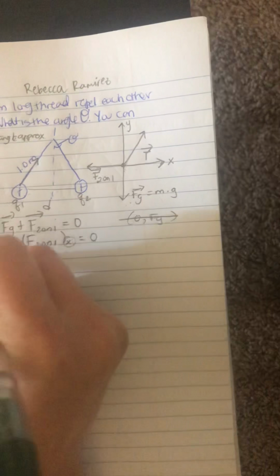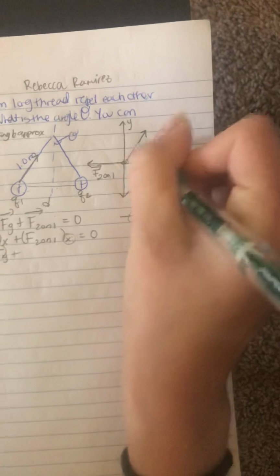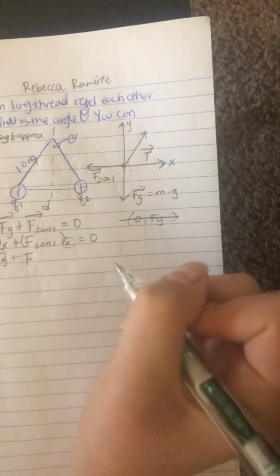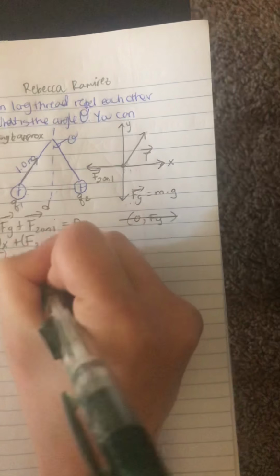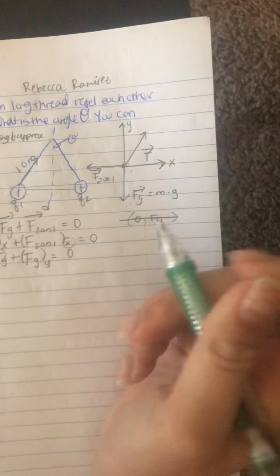net y, and then we have our T of y, because it does go off in the y direction, and then this goes off in the y direction. And for the same reason, we don't put this in the y direction because it doesn't go up, it just goes out in the x direction. So force of gravity goes to 0. You can put it as y, but you don't have to.